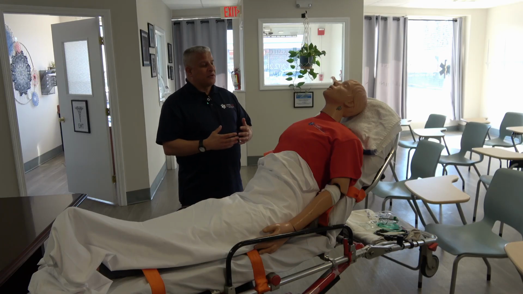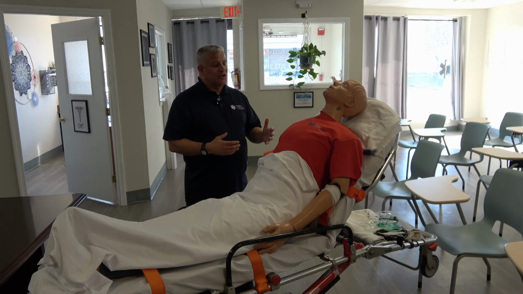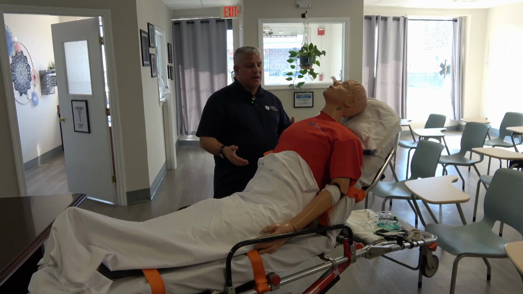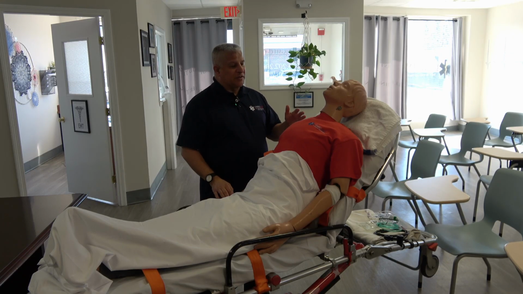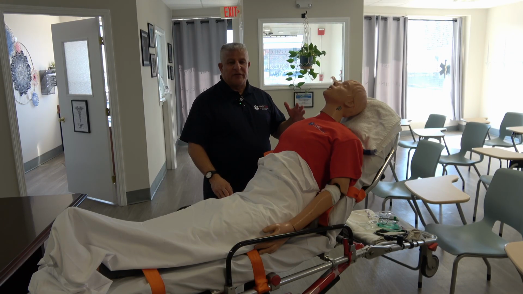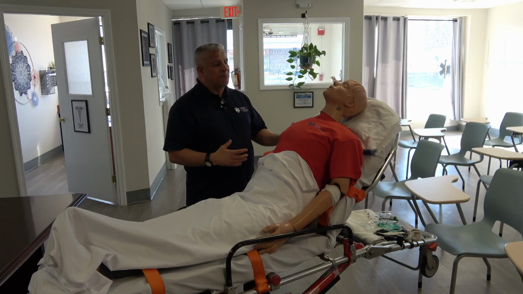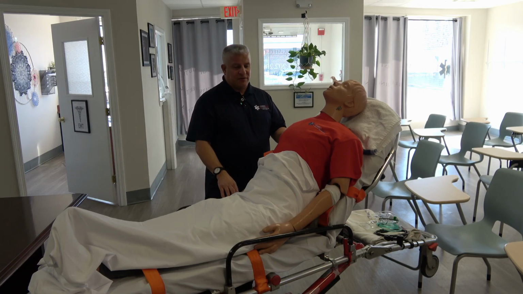So as I walk up to the patient, I'm going to form a general impression. The impression I'm getting is that the patient is sitting up, sweating heavily, diaphoretic, that means sweating very heavily. They have pale skin, they're holding their chest, and they're complaining of chest pain with difficulty breathing.